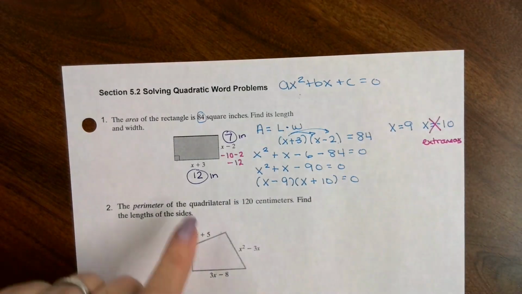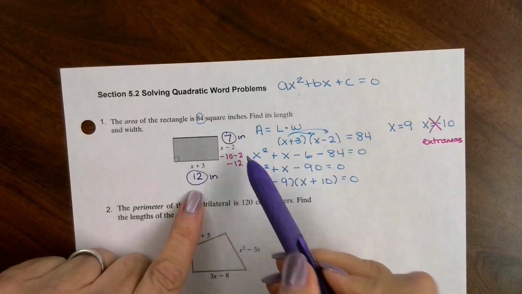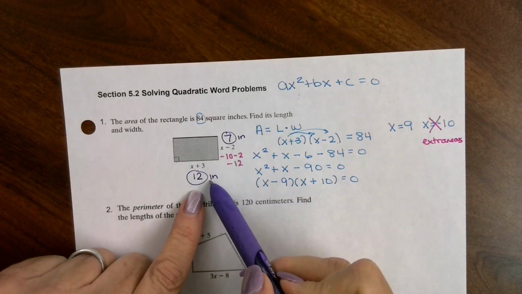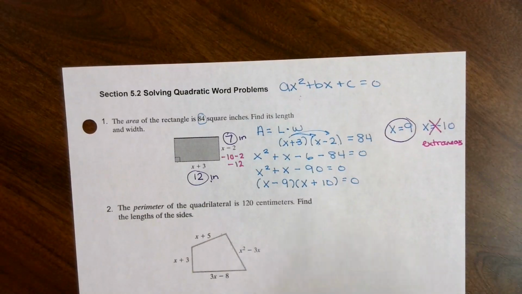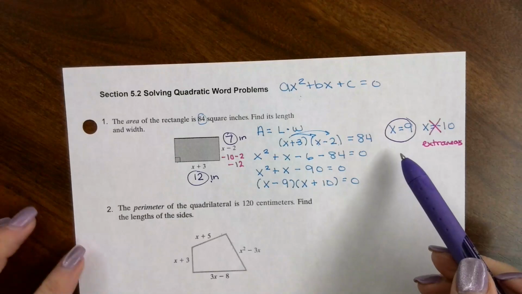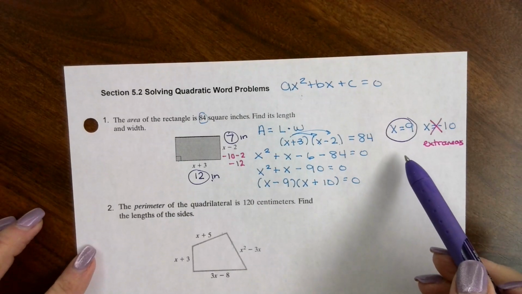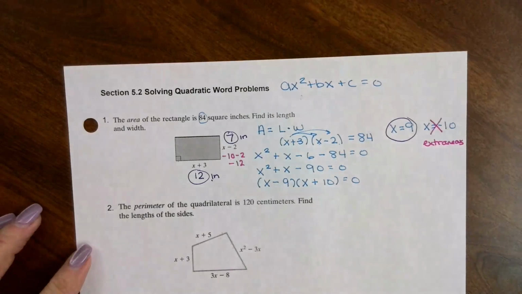The question here says find its length and width, so 7 inches and 12 inches, and we found that only using x equals 9. So once we have an answer, we have to go back and evaluate it and see if it's going to be extraneous or not. All right, let's look at this next one.